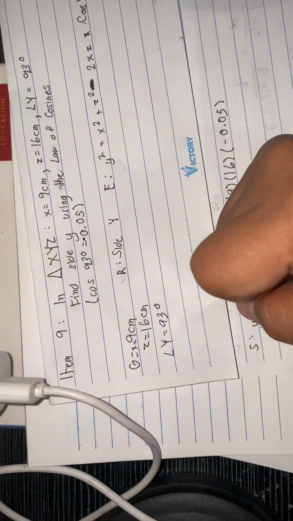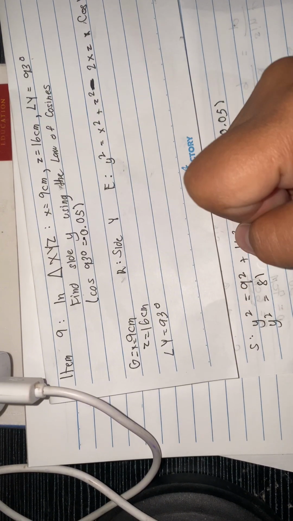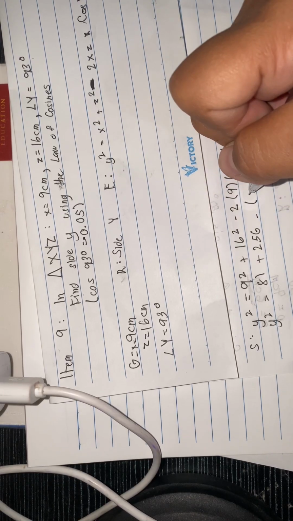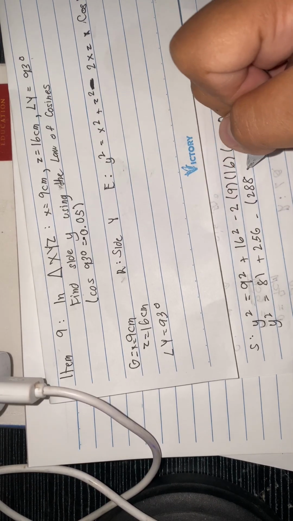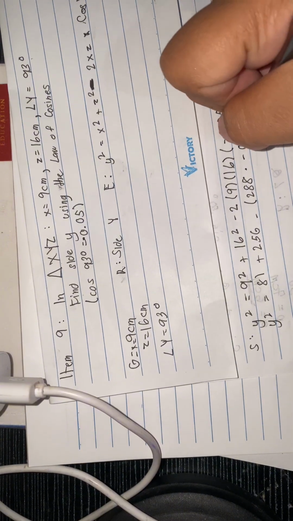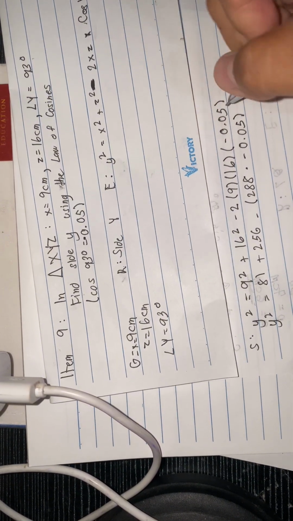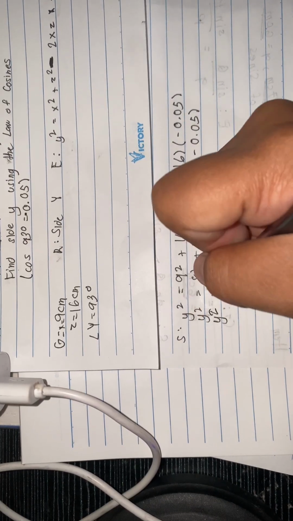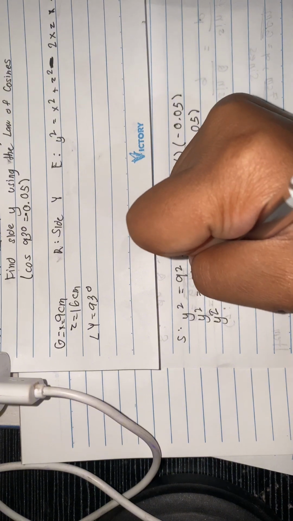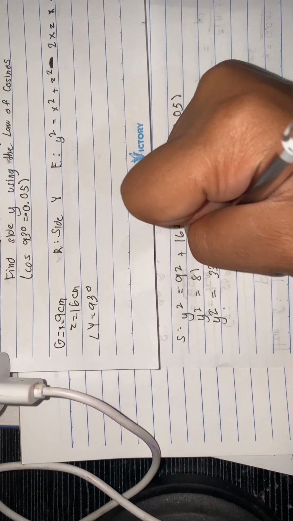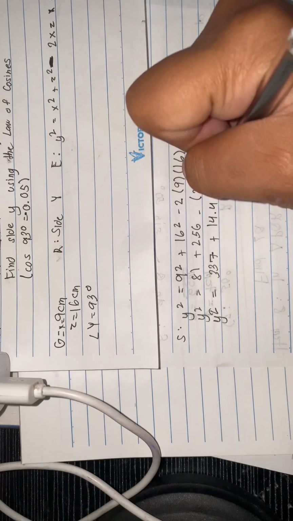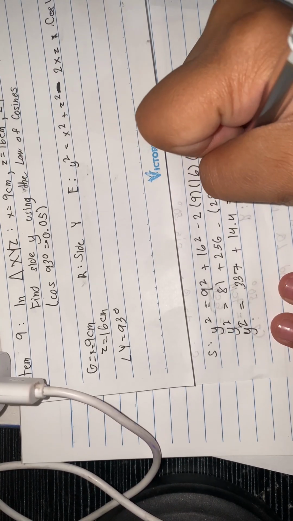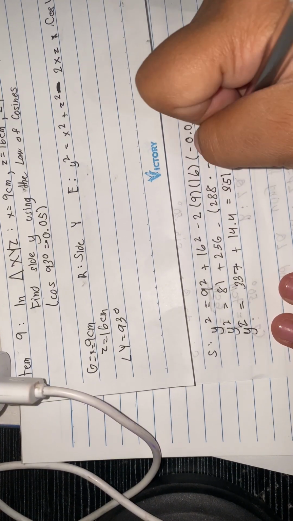So y squared is equal to 81 plus 256 minus 288 times negative 0.05. Y squared is equal to 337 plus 14.4 is equal to 351.4.